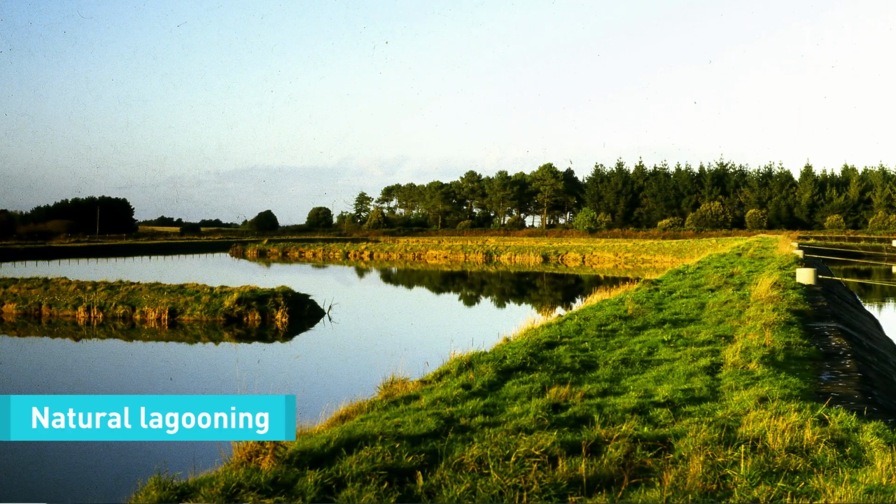Here, we will only be looking at the main extensive processes, such as lagooning, for example, frequently used as a secondary treatment process in rural areas and in certain cases as a tertiary treatment process in larger urban areas. Let us take a look at all the different extensive processes used in tertiary treatment. Let us start with the natural lagooning.